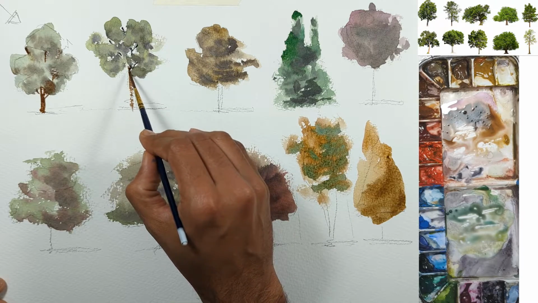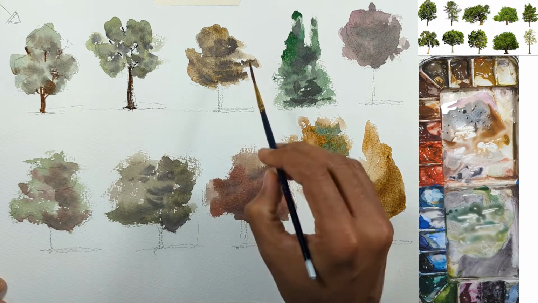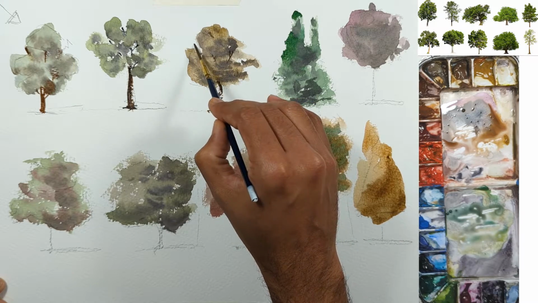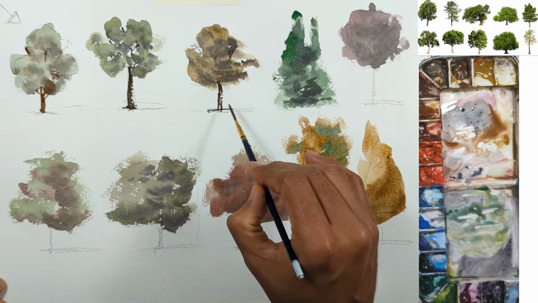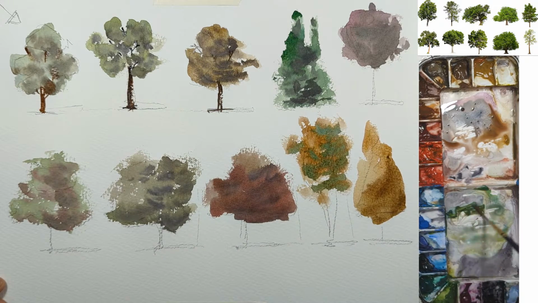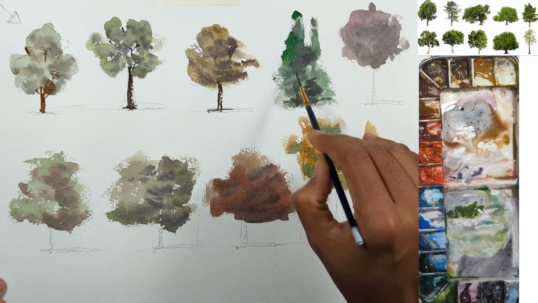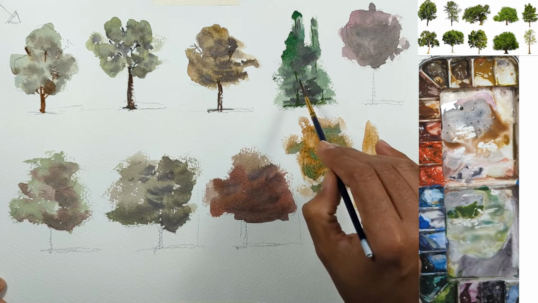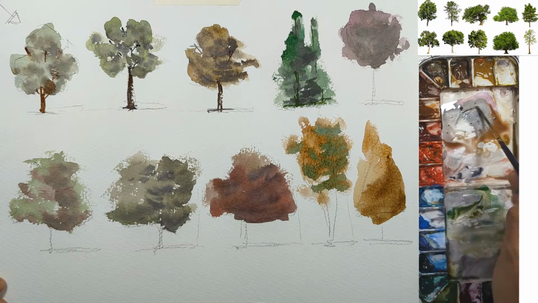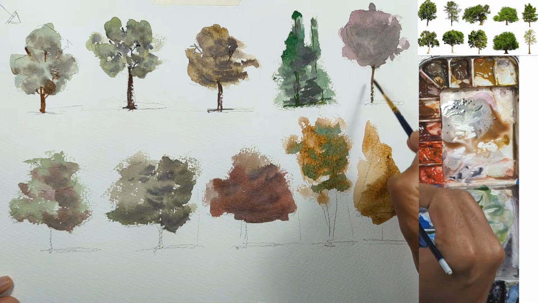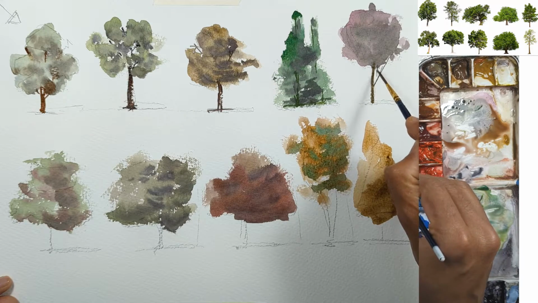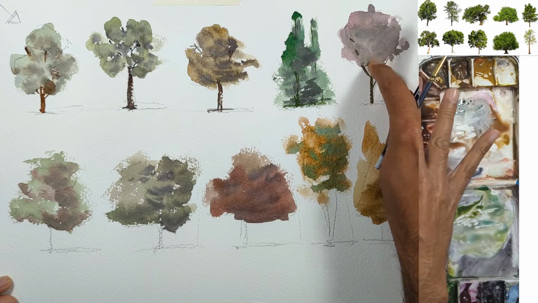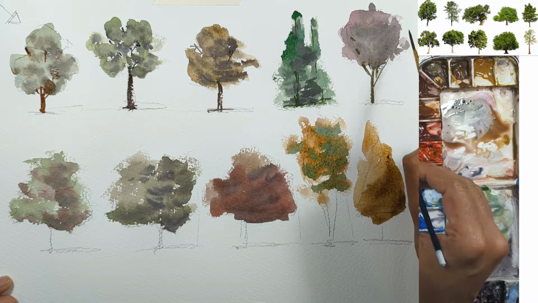Little bit of branches here and there. Make sure you draw branches in the gaps. That gives you an illusion that the plant is doing well. So same thing. Easy.